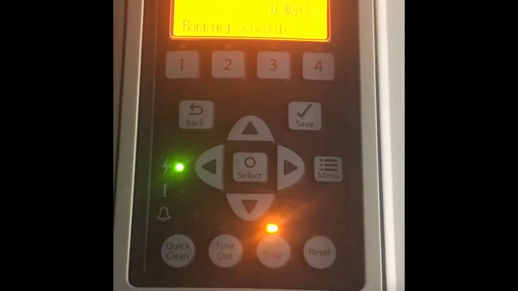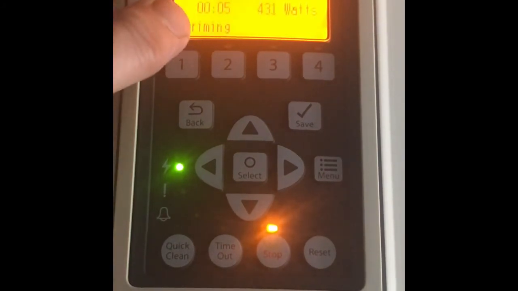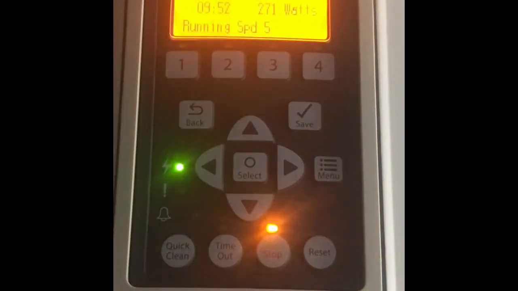Well, let's turn our pump on and see what happens. So we're going to start priming at 1800 RPM. It's going to prime for five minutes total. This is our watts that we're using right now at 1500 RPM. So you can see it's 271 watts of power, which is less than 3 100-watt light bulbs. We're running speed 5. There's our time. It's all good. Thanks for being with us today.